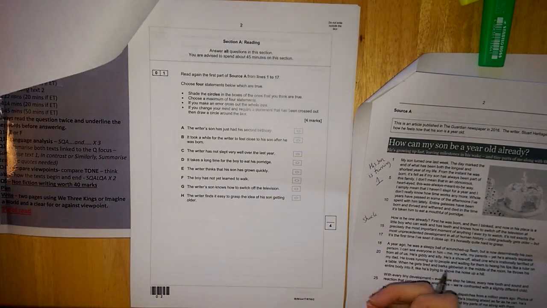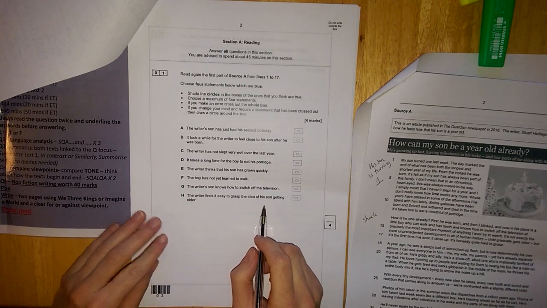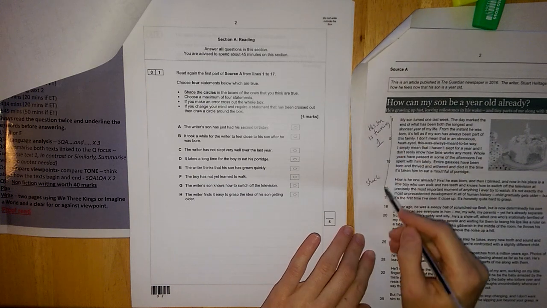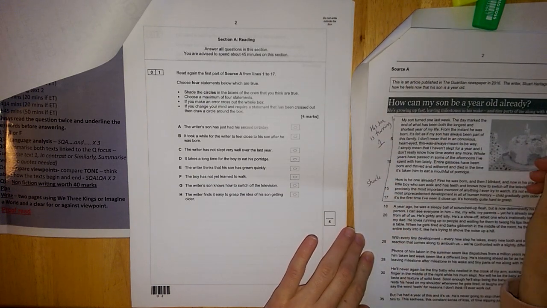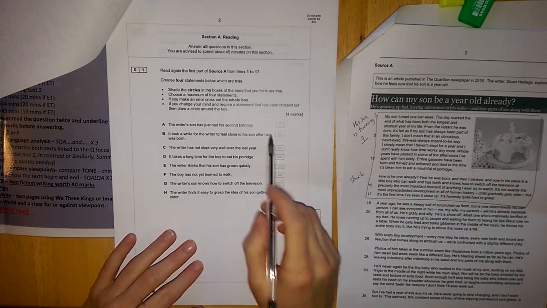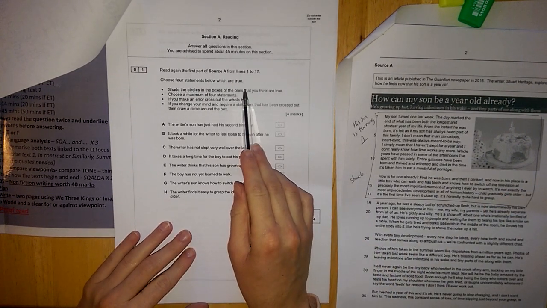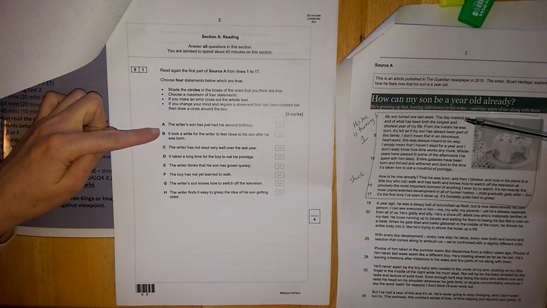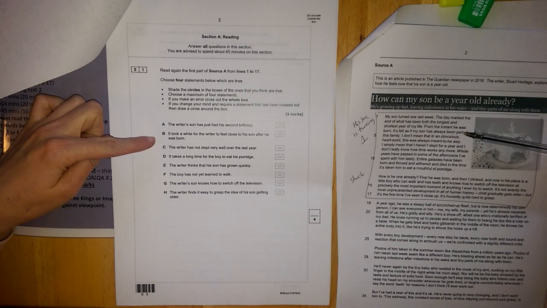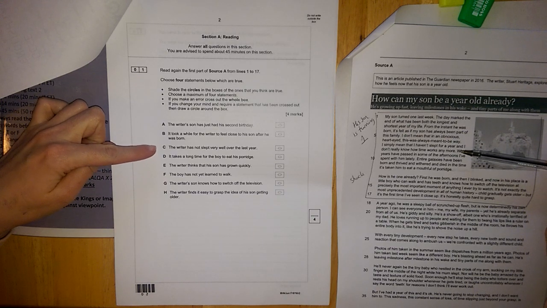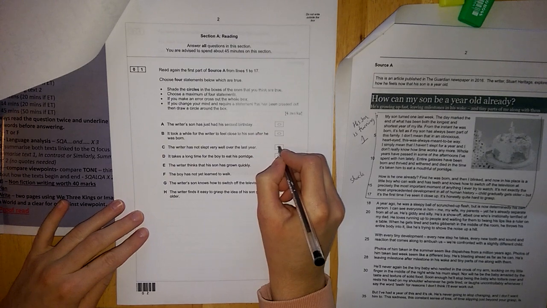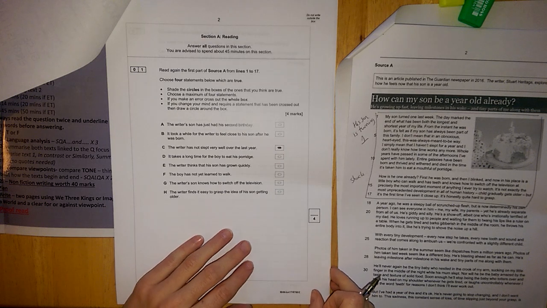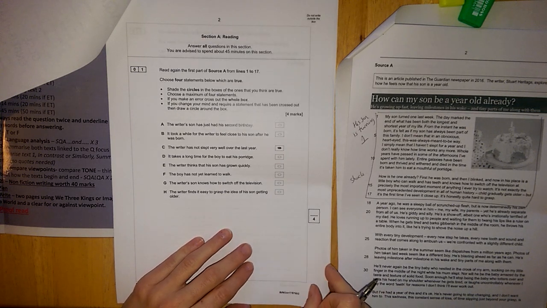It starts easy, and this is your true or false question. You use source A from lines 1 to 17, so I always box that off. And you shade in the 4 statements which are true. They go in chronological order. So you read the statement as you read the text, and when you come across a true statement, you shade in the circle in the box. That should be 4 nice easy marks for all of us.